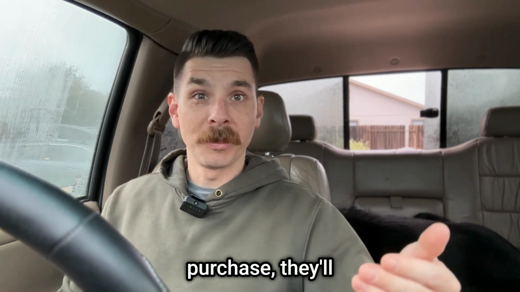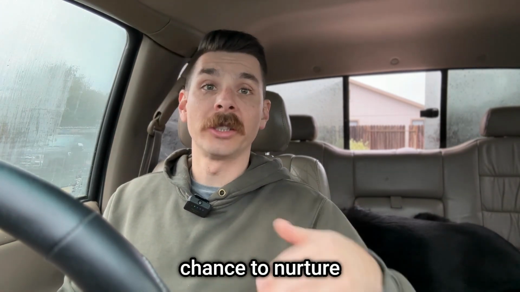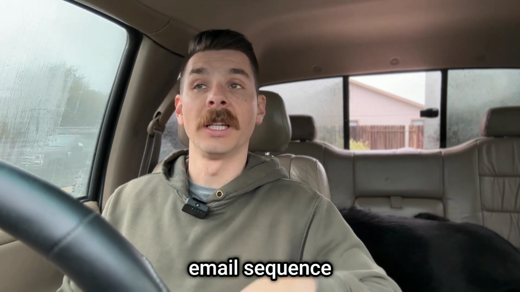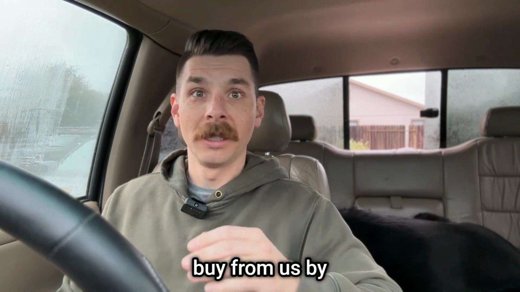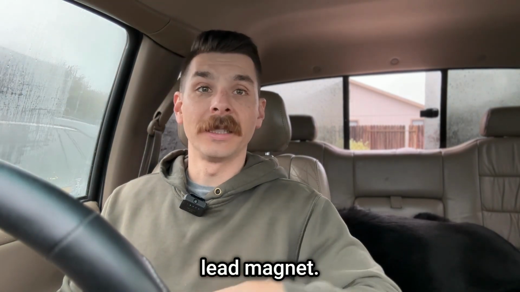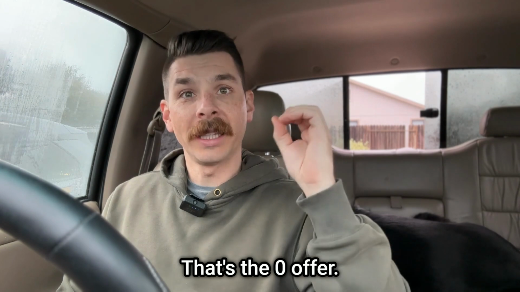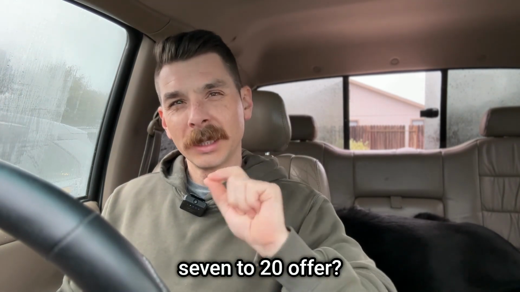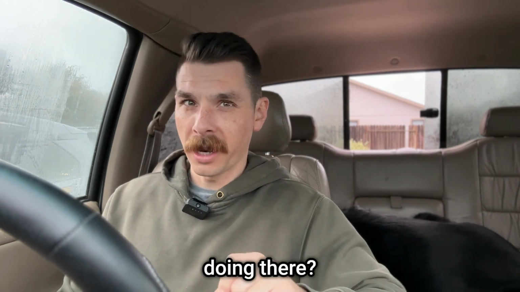If a customer doesn't make a purchase, they'll at least enter in their email and give us a chance to nurture them in our email sequence and eventually get them to buy from us by building trust and goodwill. Okay, great. So that's the lead magnet. That's how we collect their emails when they visit. That's the $0 offer. But what is the $7 to $20 offer? What are we doing there?